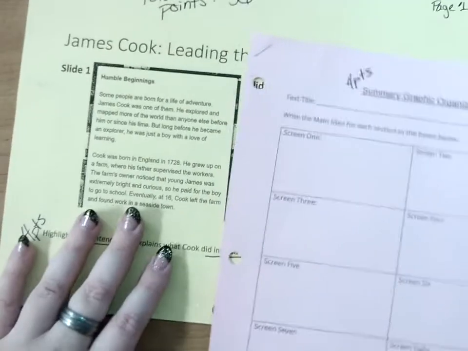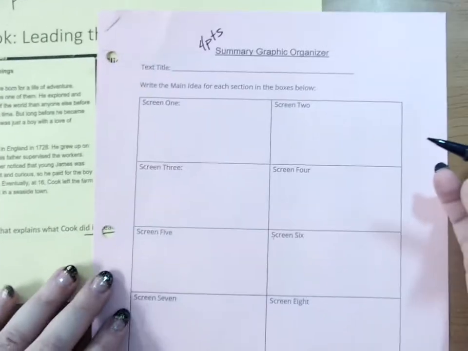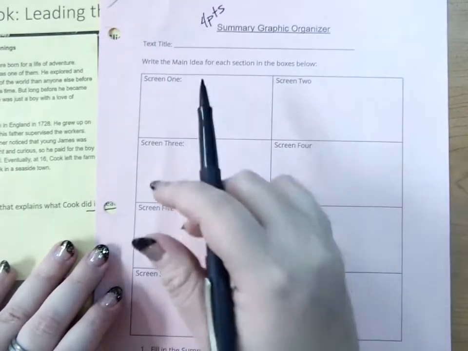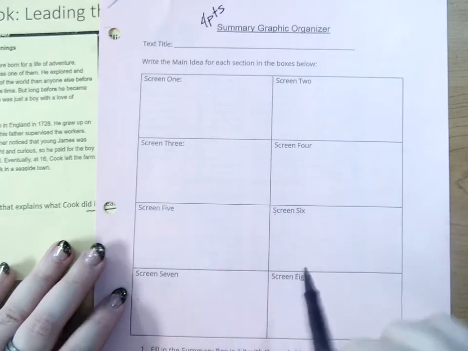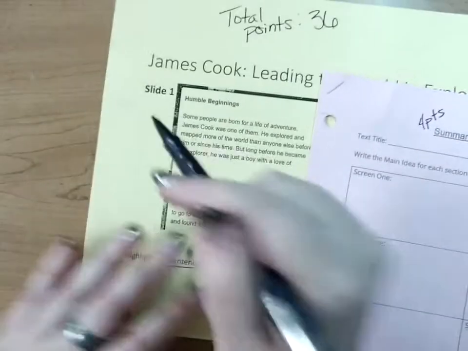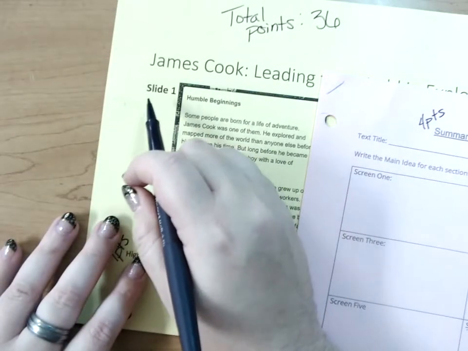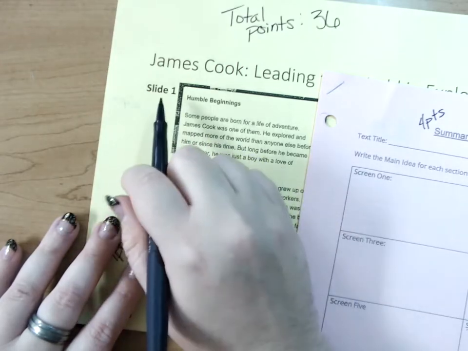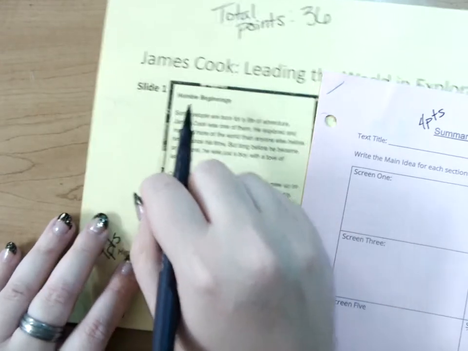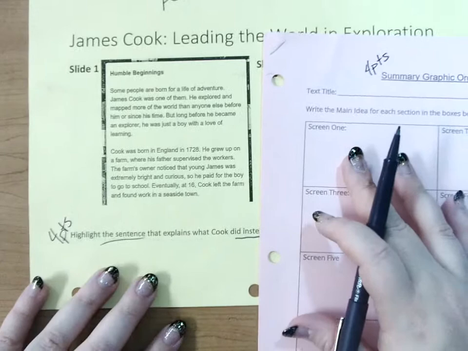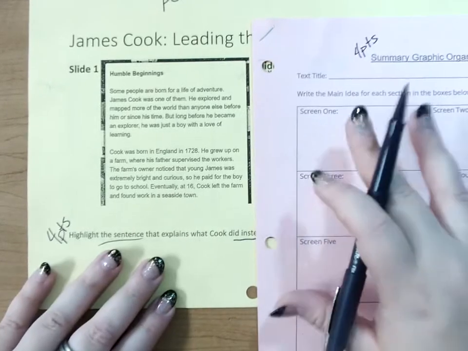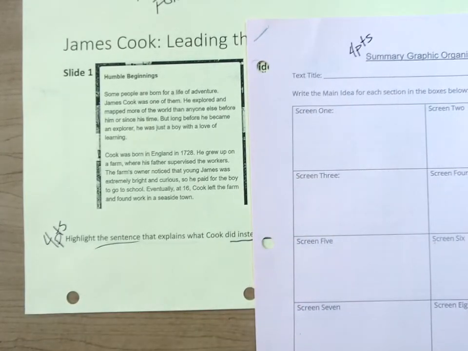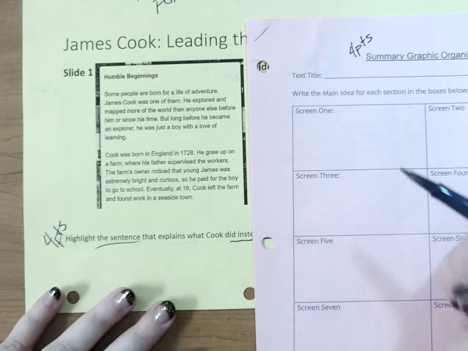So when we come in here, looking at the summary organizer, you have 8 boxes. It says screen 1, screen 2, screen all, it numbers them out. That's why on here I put, well, it said slide, but it's the same thing. So it numbers which screen goes with what box. All right. And if you have to cover up the box so that you're focused on one, by all means, do what you need to do.